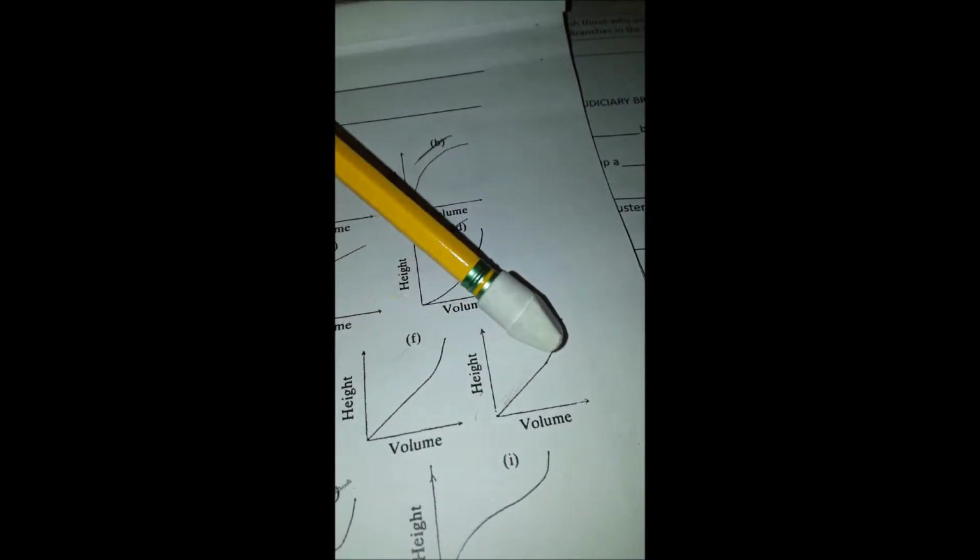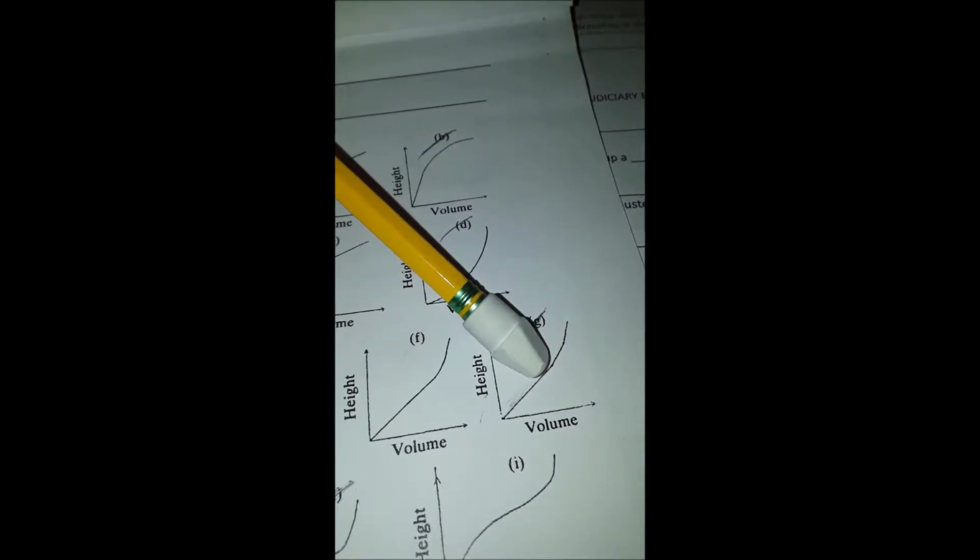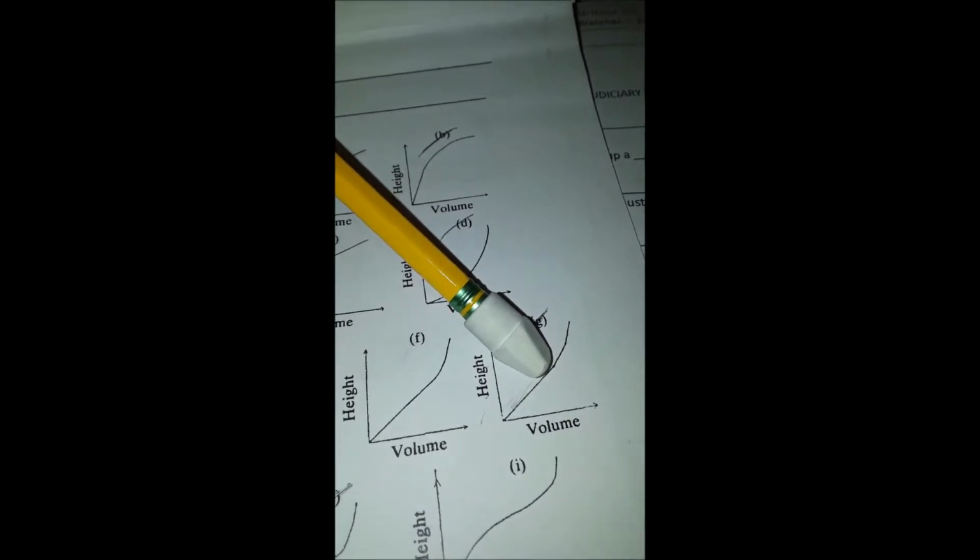Okay, so the very first graph that we're going to show you is the ink bottle, and we matched it with graph G. And as you can see, it starts off as a linear graph until this point, which as you can see, there's an increase in height while there's a decrease in volume. And that's because at first, when you fill up the ink bottle, there will be the same amount of volume as there is in height on each point.